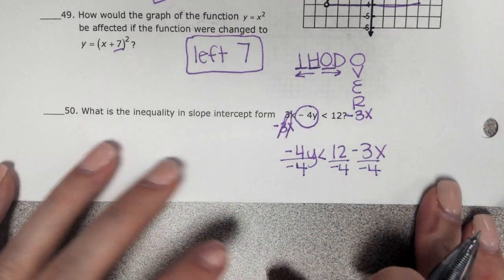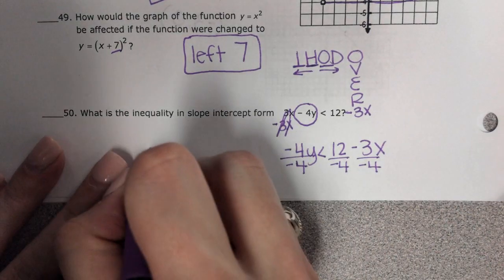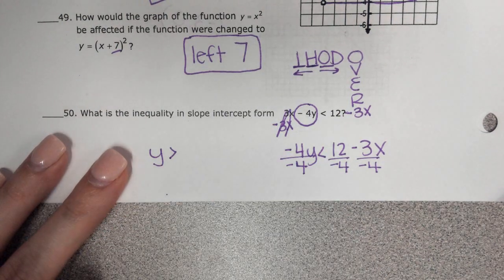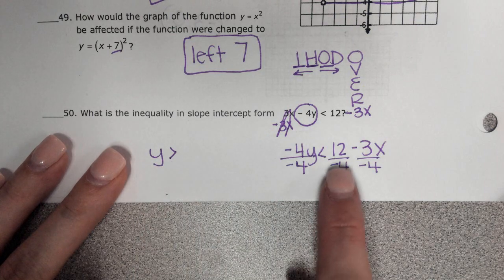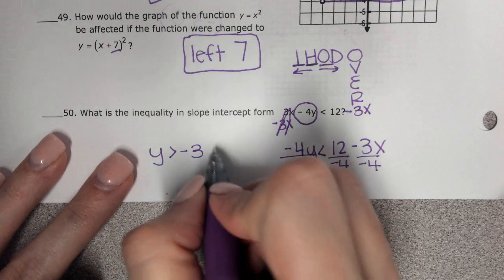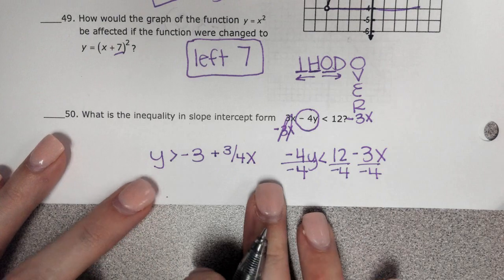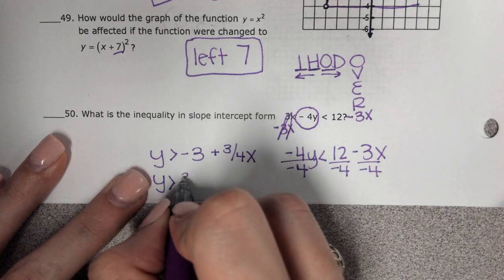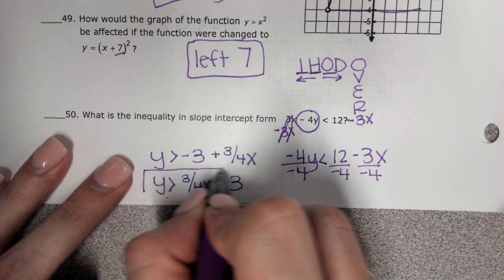Why am I going wee-oo, wee-oo? Because I'm dividing by a negative. And if you'll remember with inequalities, when we divide by a negative, you flip that inequality sign. It's no longer less than, now it's greater than. 12 divided by negative 4 is a negative 3. Negative and a negative is a positive 3/4 x. We're used to seeing it with the slope first, so I'm going to rewrite it. Y is greater than 3/4 x minus 3.